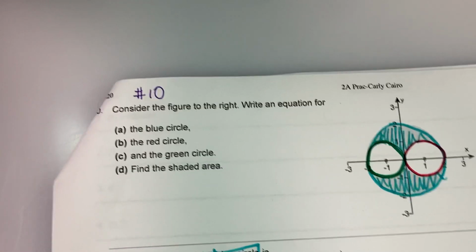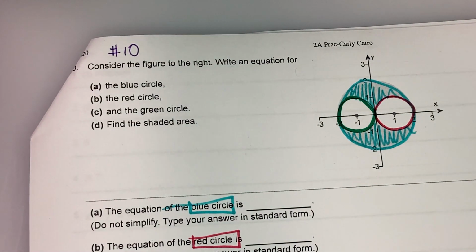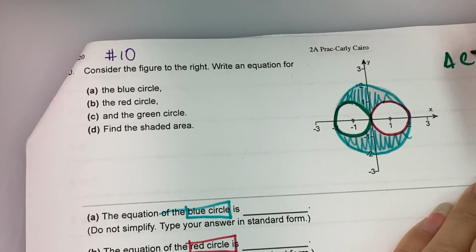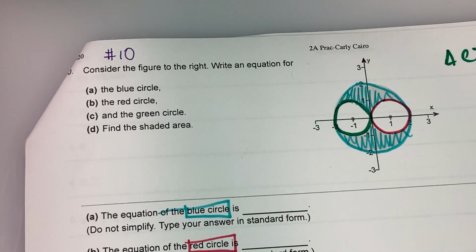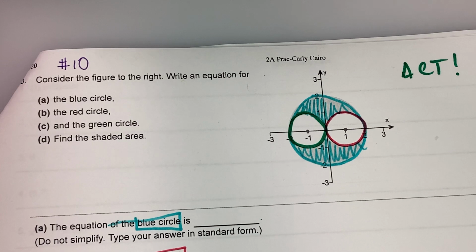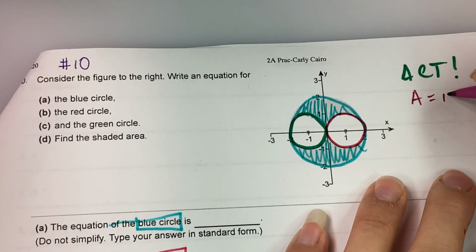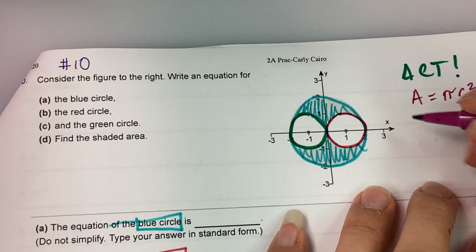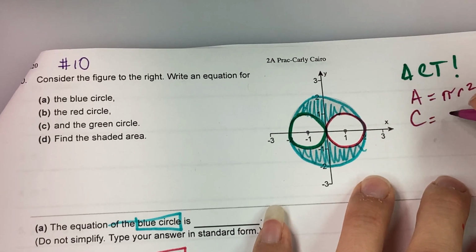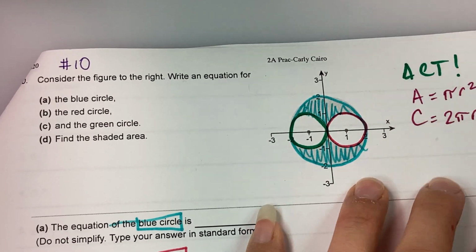Now, 10 I explicitly wanted to go over because this is a great ACT type problem. So on the ACT, you do have to have some basic knowledge about circles. And the two formulas that you want to have memorized are area equals pi r squared and circumference equals 2 pi r.